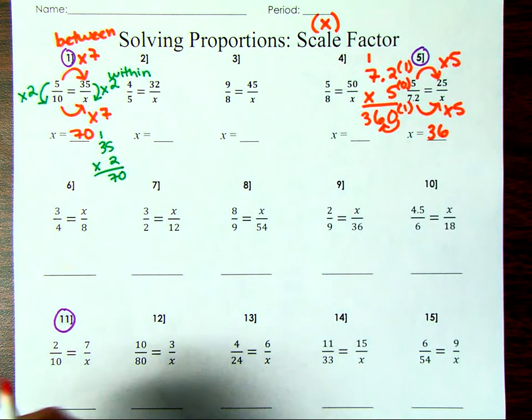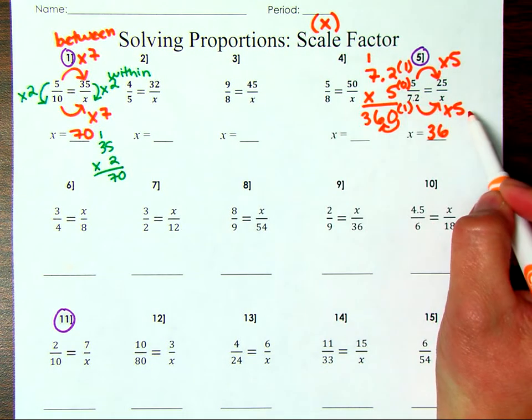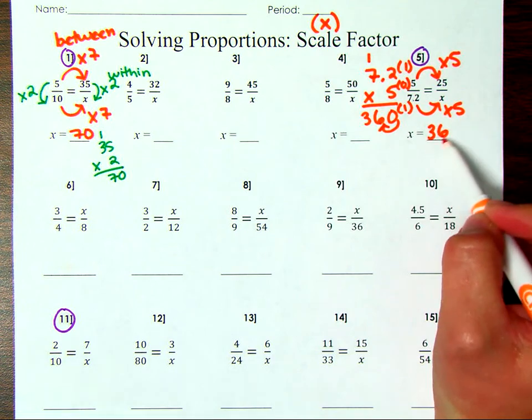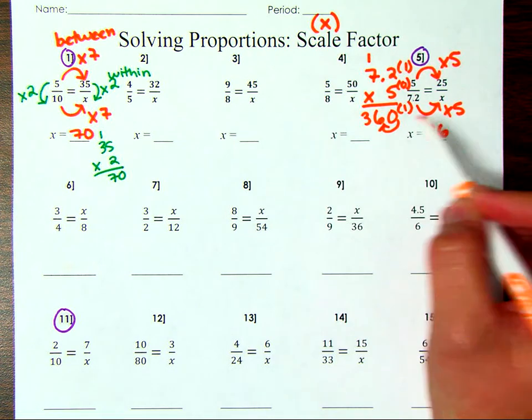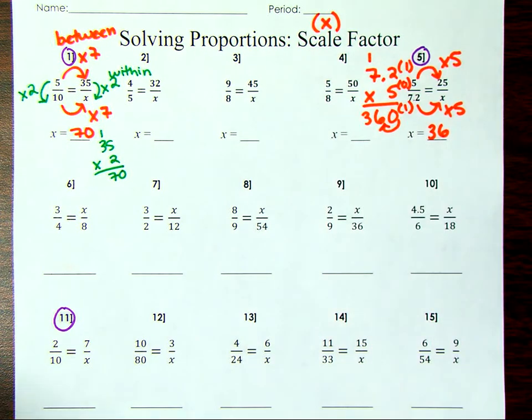And again, you can use estimation to help you out. This is around 7. 7 times 5 is 35, so you know your answer is going to be a little bit over 35. That way, if they had 360 as an answer, you knew that that was way too big. So use some of those common sense things for you, those math reasoning skills to help you solve.